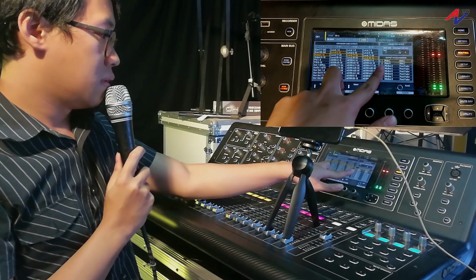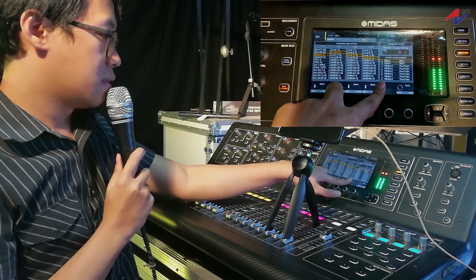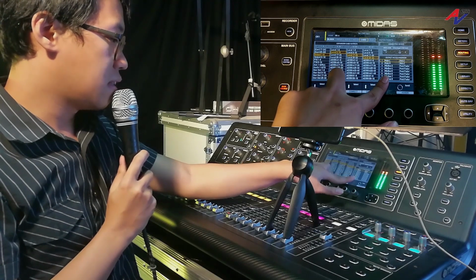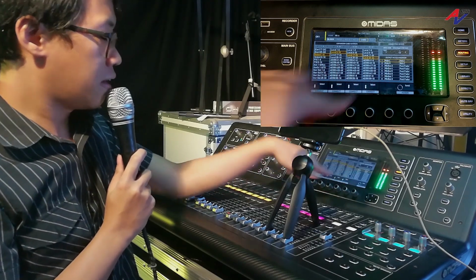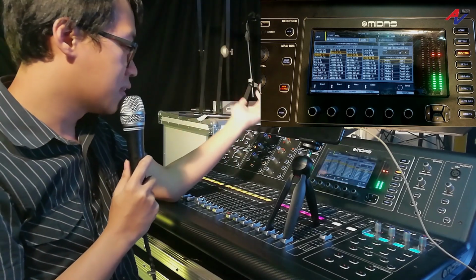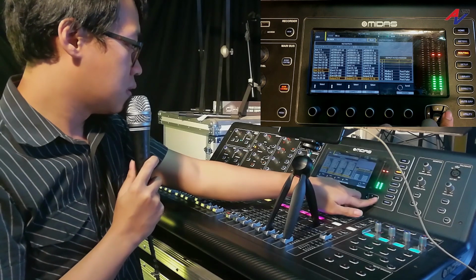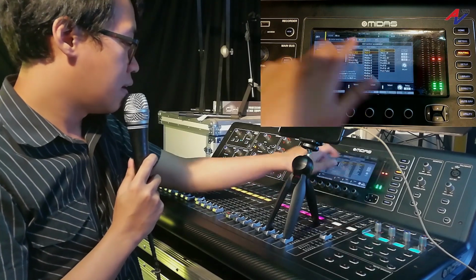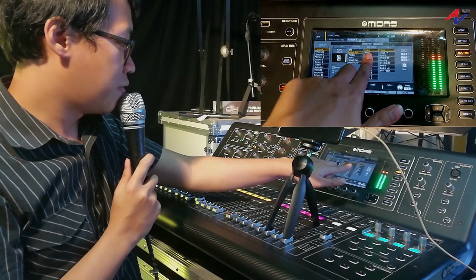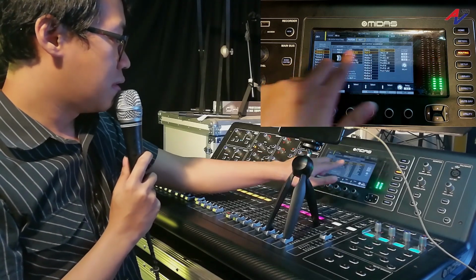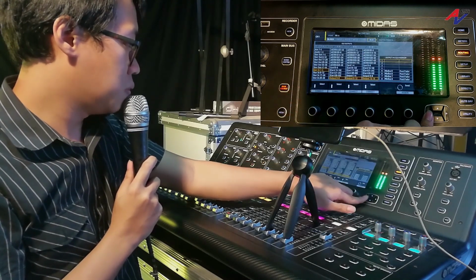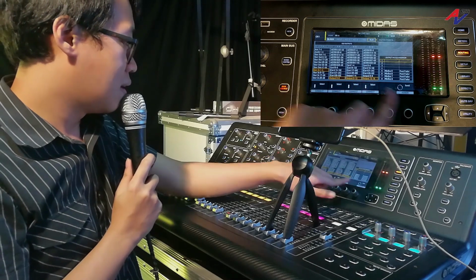By default, everything is set: mix bus 1, mix bus 2, 3, 4, 5, 6, 7. But you can notice that 1 and 2 I have changed to main left and right. So how am I gonna do that? Just press this to find the out, okay? And I'm gonna select the out 1 to choose as main left, and the out 2 as main right. So this is how I set the out 1 and out 2 as my main left and right.